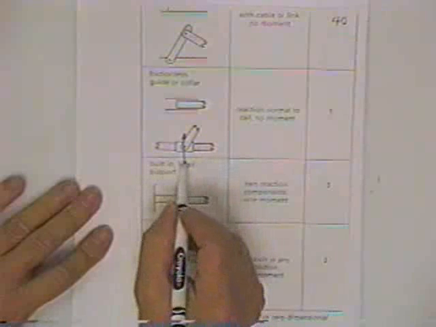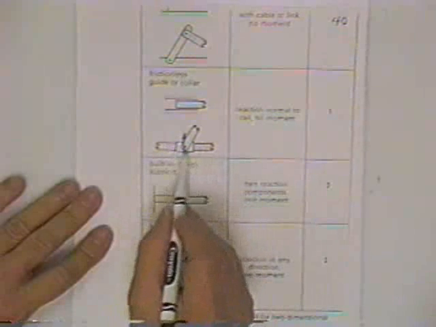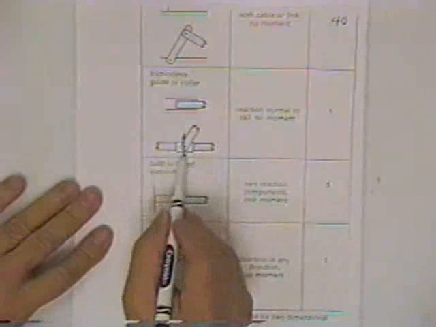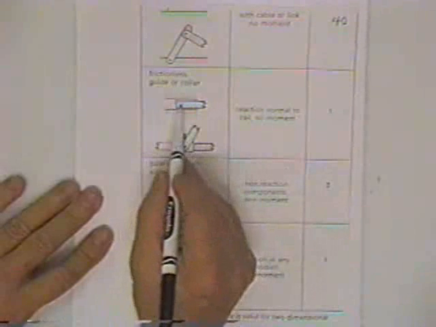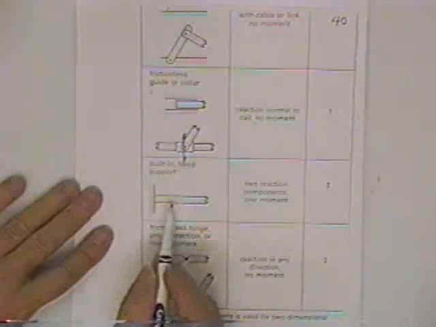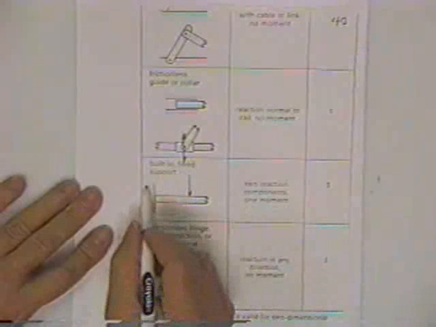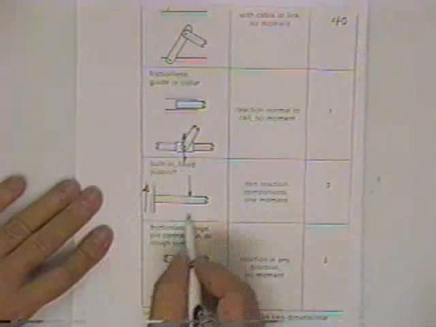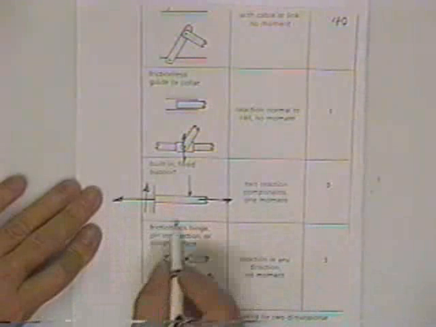Here's a frictionless guide. It causes vertical reactions only, because if it tried to cause a horizontal load, the collar would just slide, or this piece would just slide inside of this hole. Here's a built-in fixed support. In general, if you push down on these things, they'll resist. If you pull on them, they will resist.